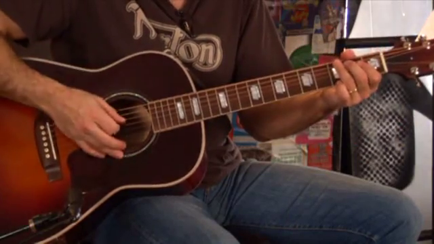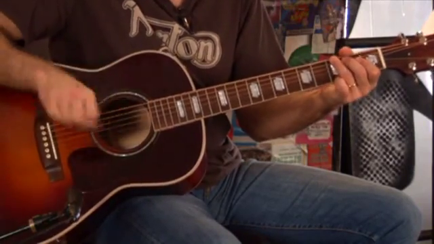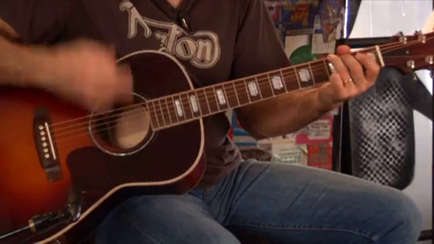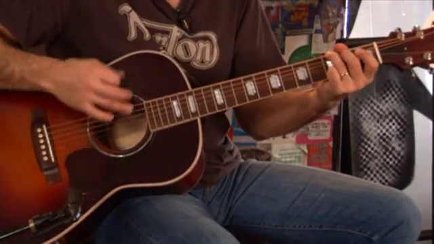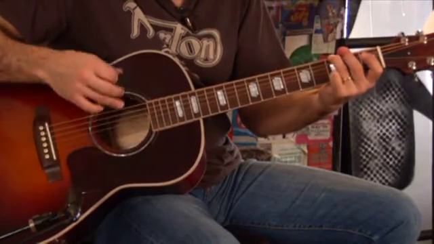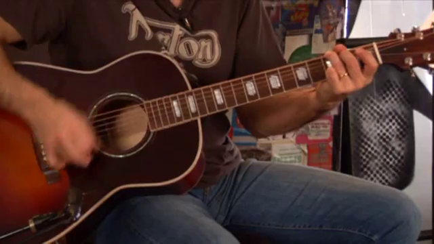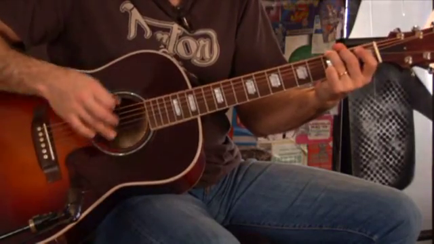Now let's change this pattern a little bit. What I did in the first pattern is I had a downstroke on beat 1, and then on beat 2 I had a dead string hit, and then I caught it on the upstroke. So down, down, up, up, down, up, down, down, up, up, down, up, down.